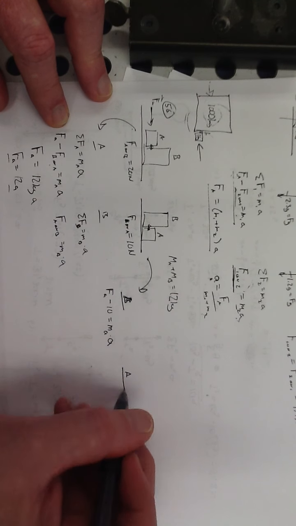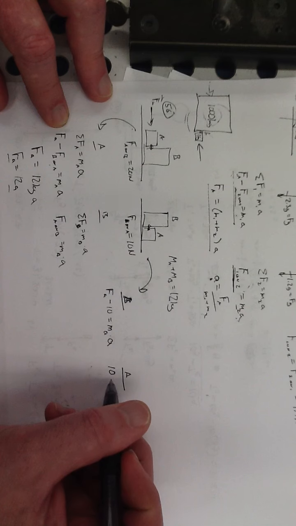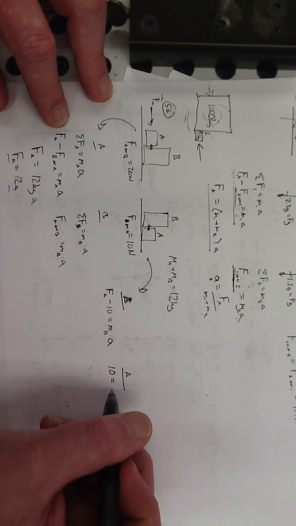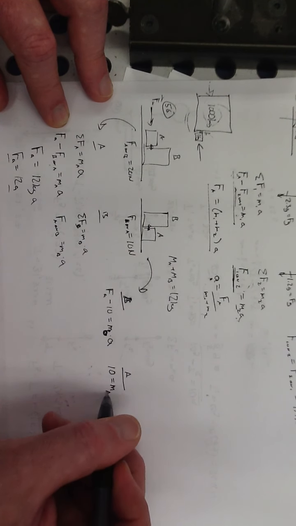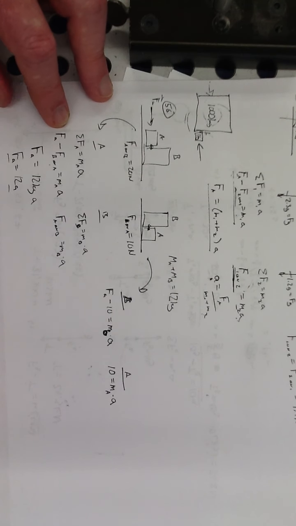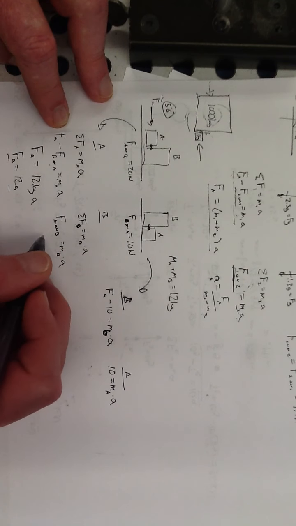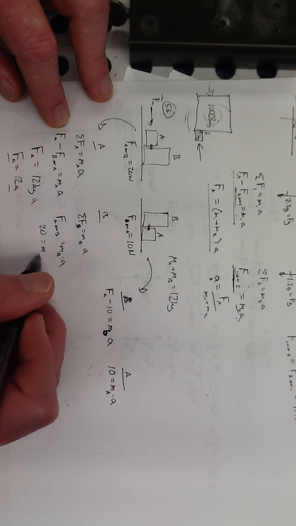And on block A, I have the interblock force of 10 newtons is equal to the mass of A times the acceleration. And here, I know that that's 20.